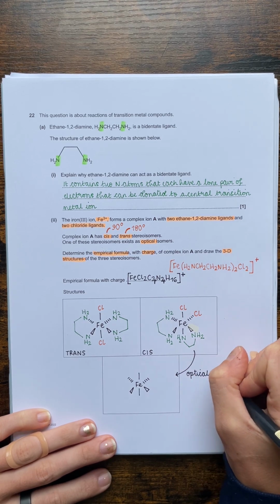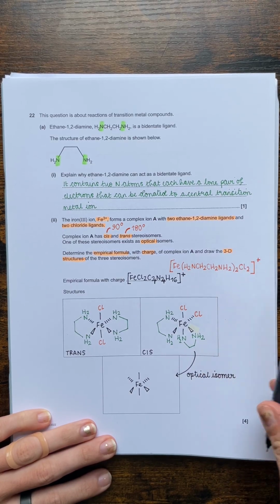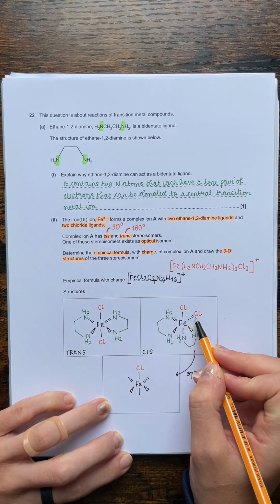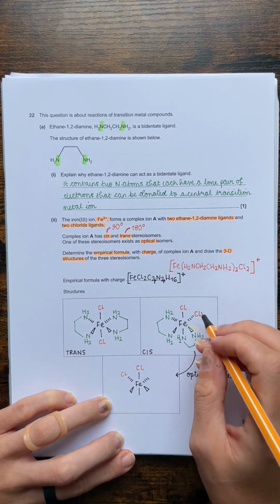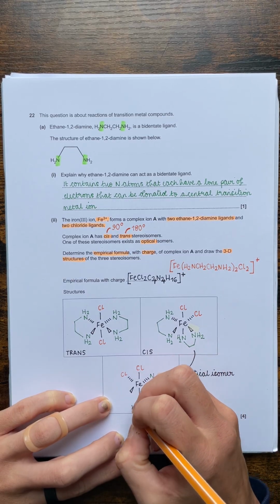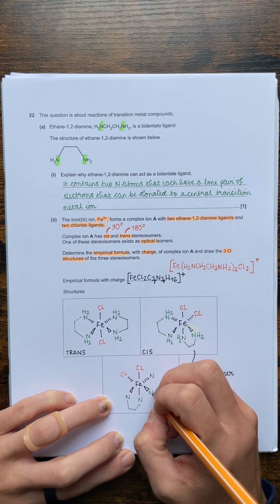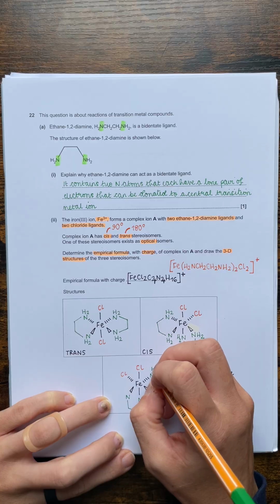And so I'm going to imagine that I've taken my cis isomer and then I've got a y-axis mirror plane so that the chlorine at the top stays in the same position, but this one's now going to be here. And then again, the bidentate ligands will fill the other spaces. It's up to you which box you choose to use for each ligand.